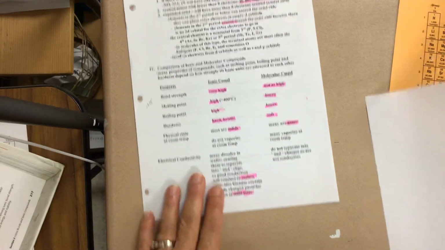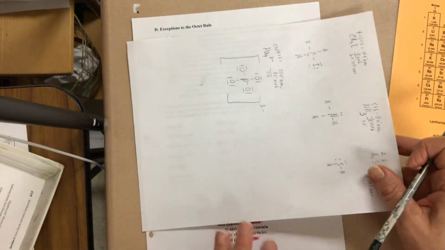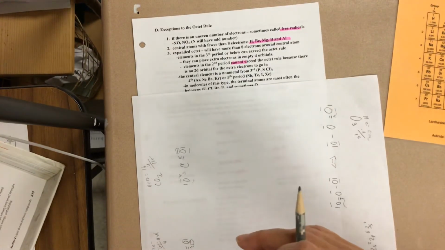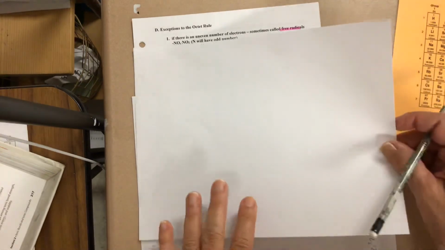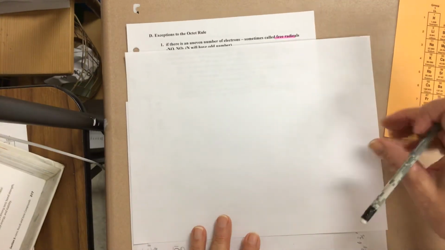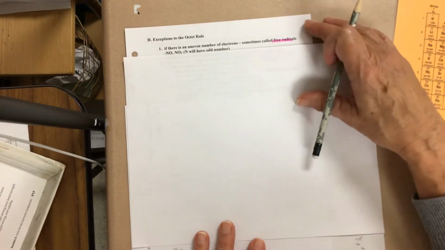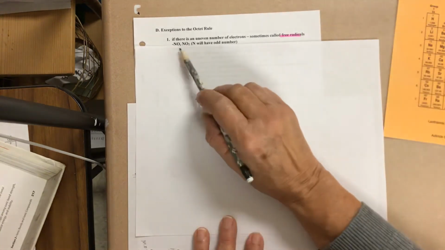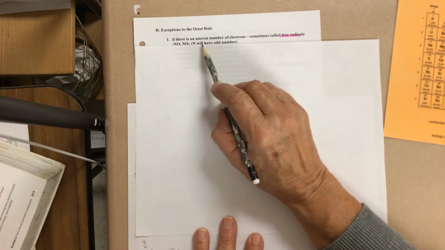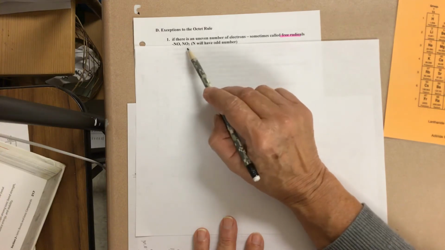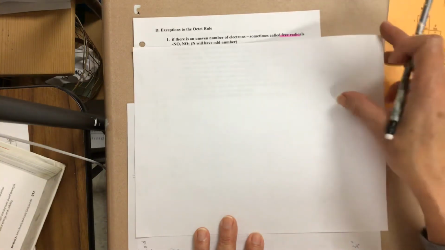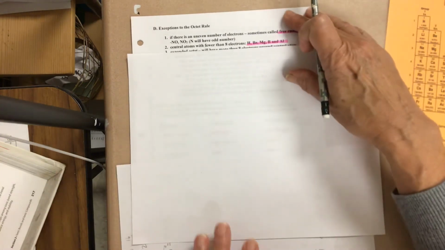Okay, the last thing I want to talk about real quick are exceptions to the octet rule. So if you have an uneven number of electrons, we sometimes call these free radicals. So for instance, if nitrogen is your central atom, so if you have NO or NO2, nitrogen has an odd number of valence electrons. And if you only have one nitrogen, then you're going to have an uneven number of electrons. So that would be called a free radical.